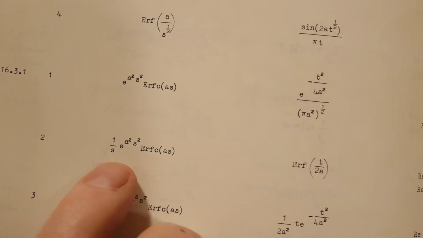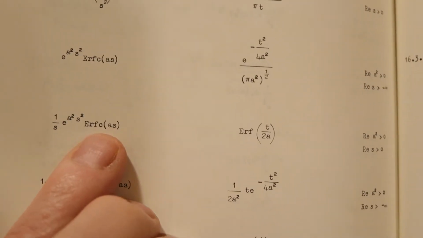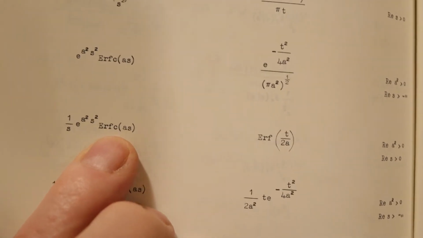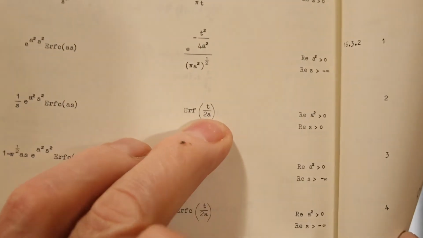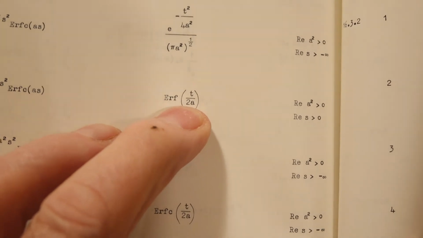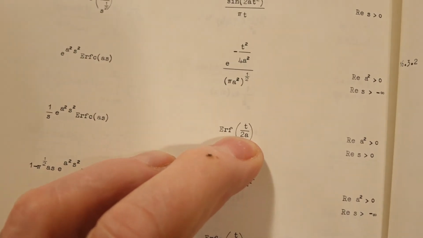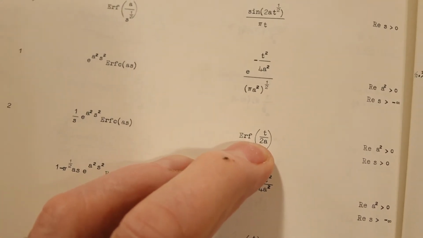Here we have a coefficient a, which will be equal to 1/2 for the problem that we have. And then back to the x or the t domain, it's the error function of t over 2a.